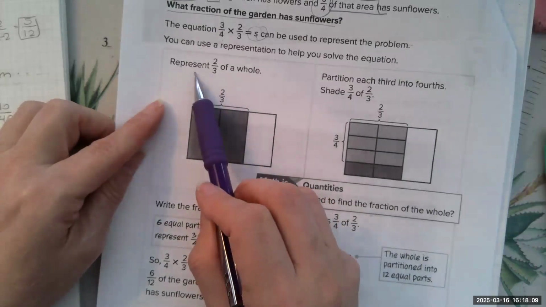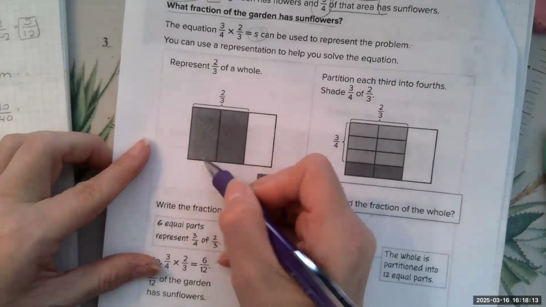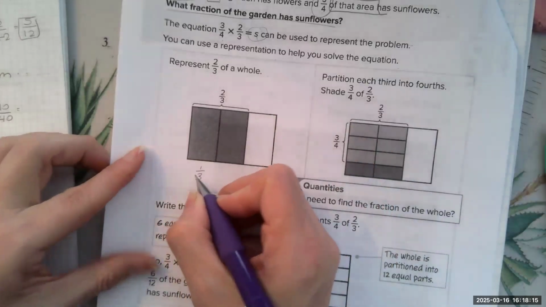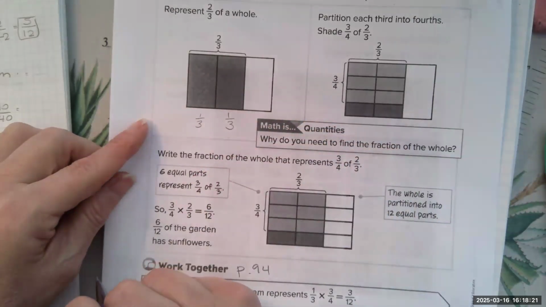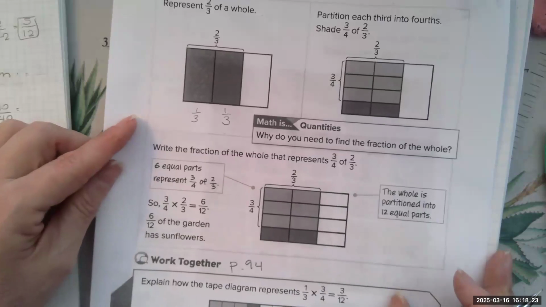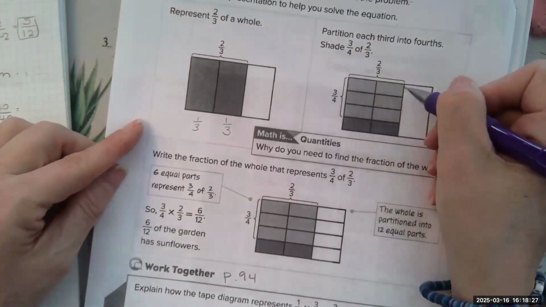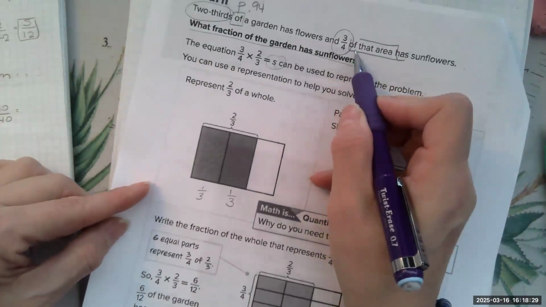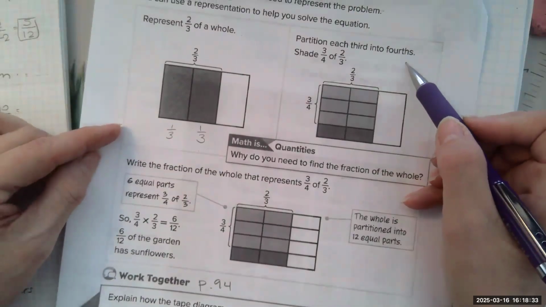So we say represent 2/3 of a whole. So we say 1/3 and 1/3 equals 2/3. And then we say of those 2/3, remember we said, 2/3 of the area that has flowers are going to be sunflowers.